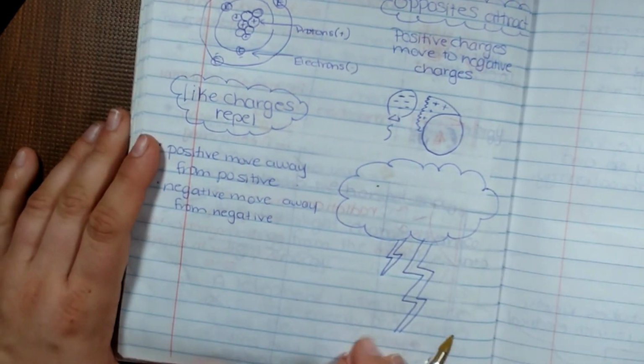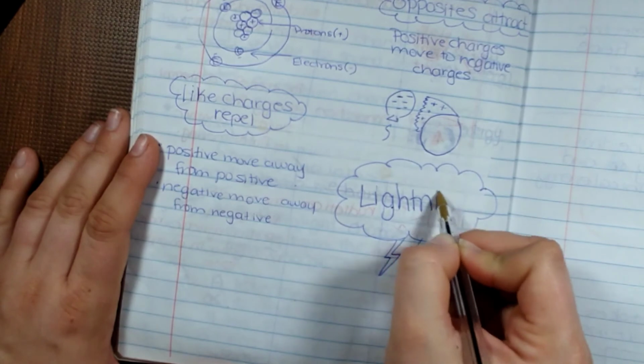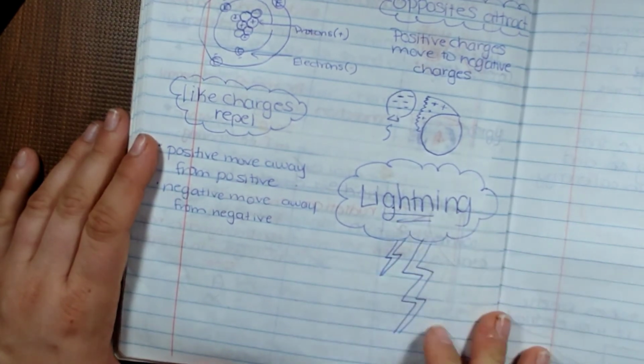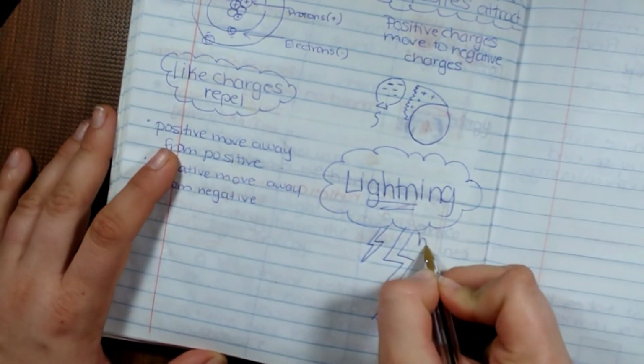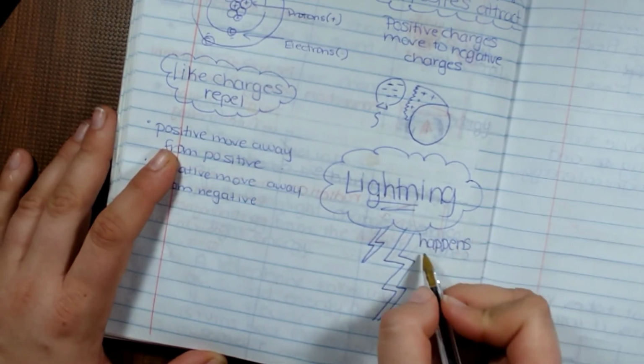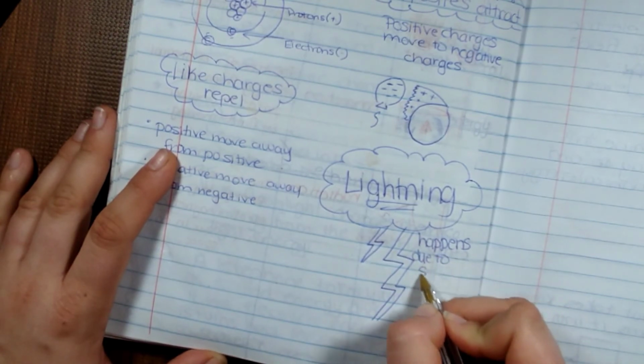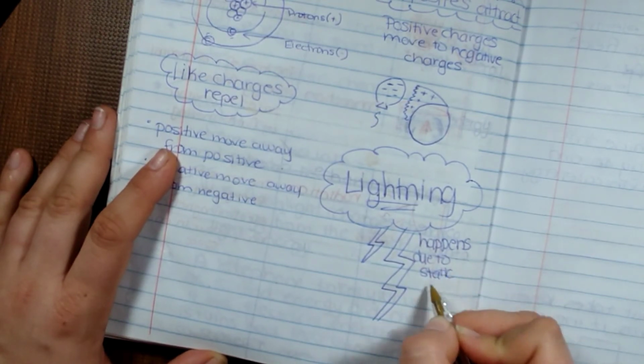Okay, I'm going to draw my lightning. Lightning happens due to static electricity. Lightning is static electricity. It's just on a very large scale.